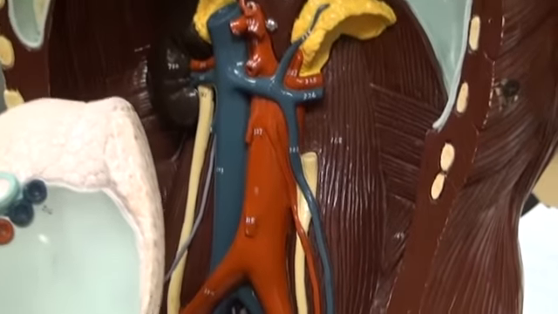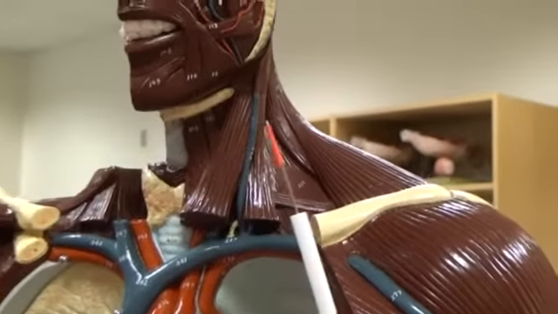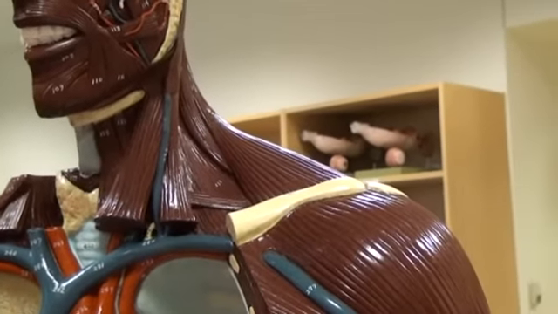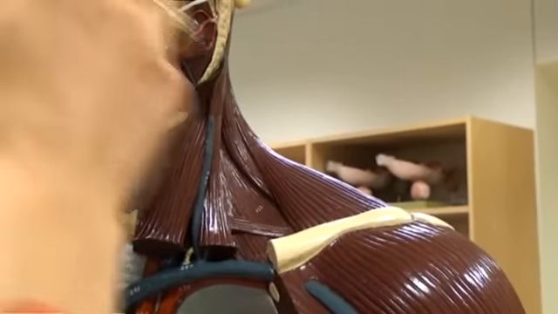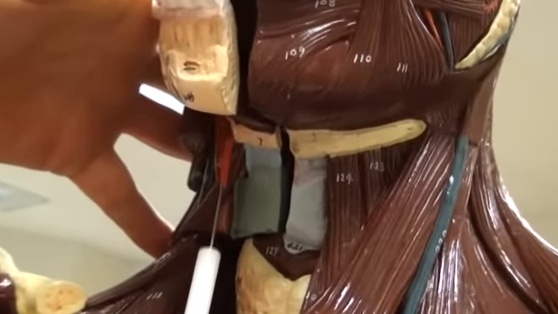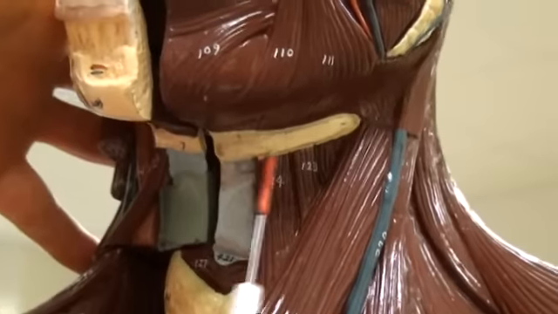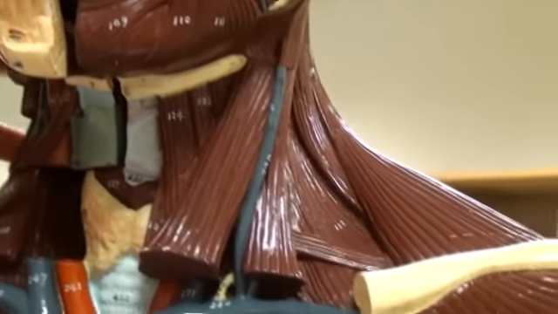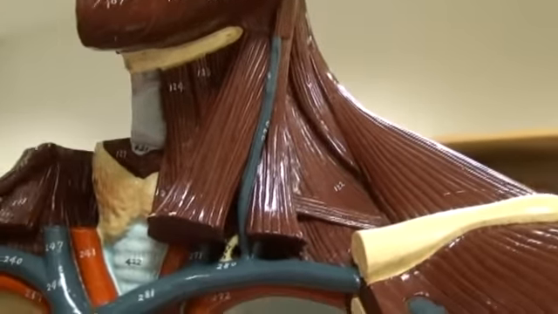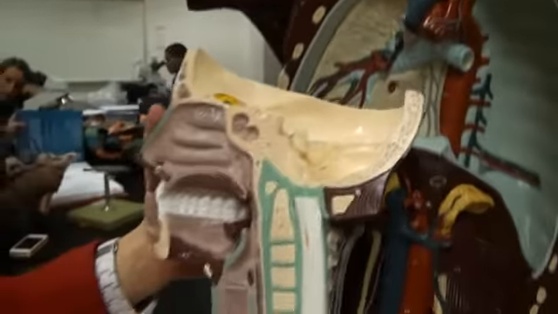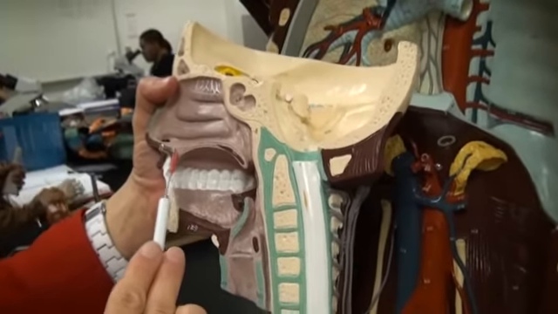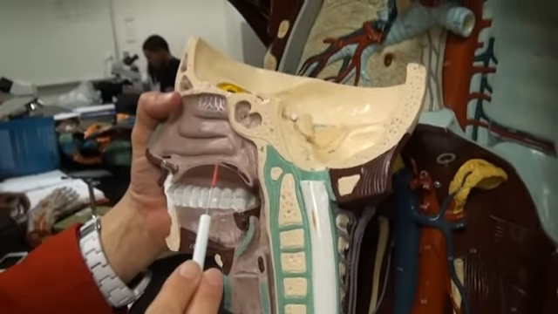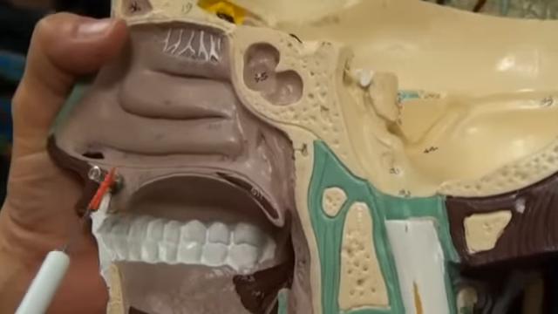From there, we move back up to number 7, which is the hyoid bone. Number 7, tagged right here, the hyoid bone. Hyoid bone, number 7. Inside, number 16 is your hard palate. 16, hard palate.